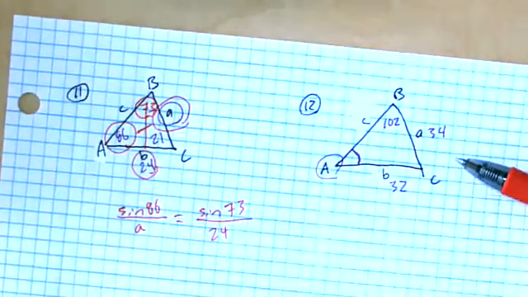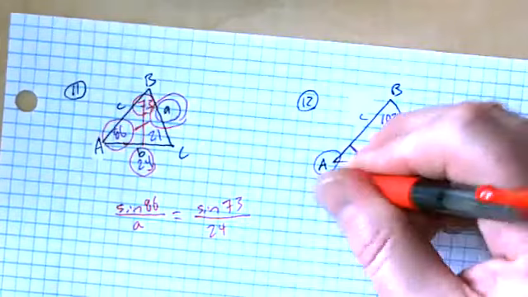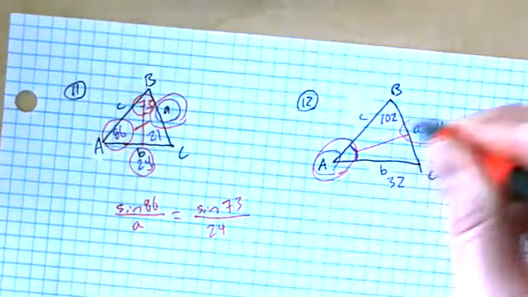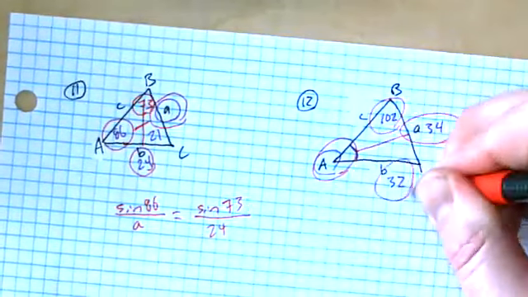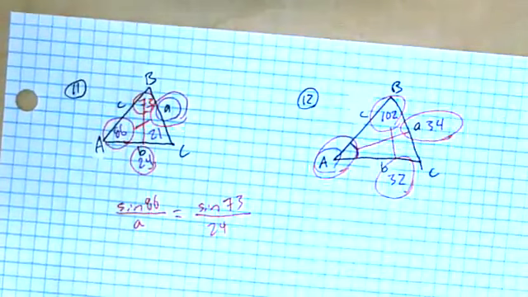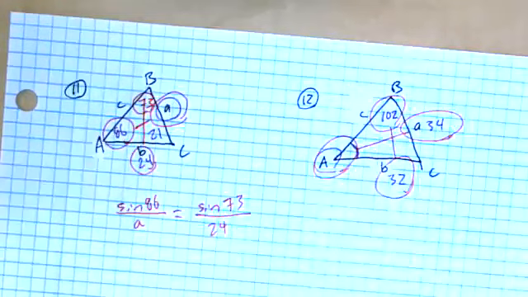All right, look at number 12. We're trying to find angle A. Notice that angle A is across from 34, which I know. Oh my gosh, and look at this. We got 102 and 32 across from each other also. That's a lot of sines problems right there. Absolutely. Do you see how I'm spotting it? I'm looking for the side and angle pairs that are across from one another.